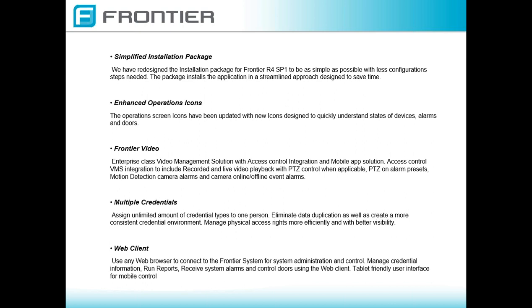So this is going to really give us a lot of flexibility in regards to the way we're able to pull video information into the access control system and really give the ability to use the access control system as the single platform that you're using to monitor your facility. So you'll be able to monitor your facility from the access control standpoint, as well as bring video in tied to access control alarms and things of that nature.